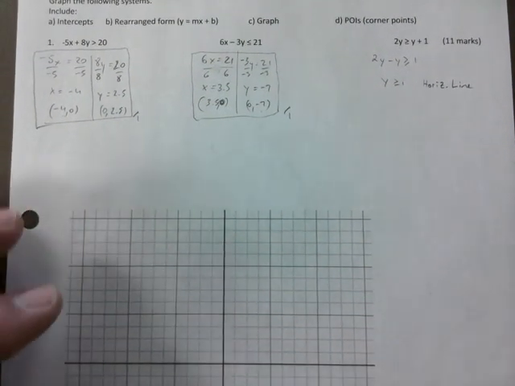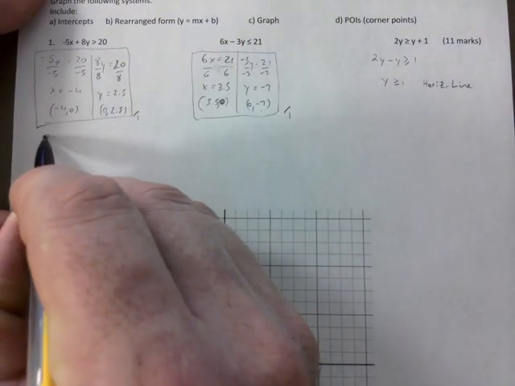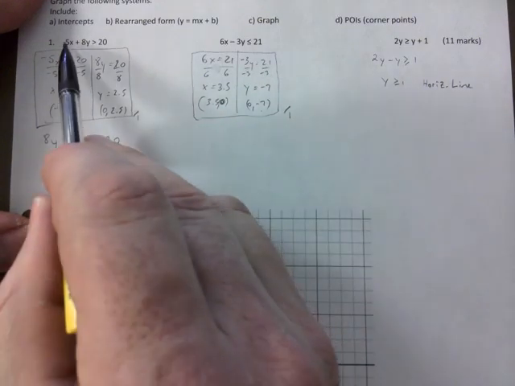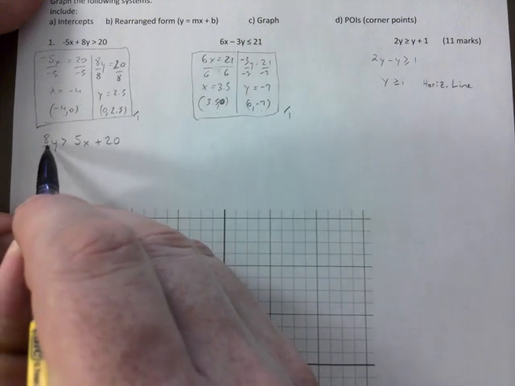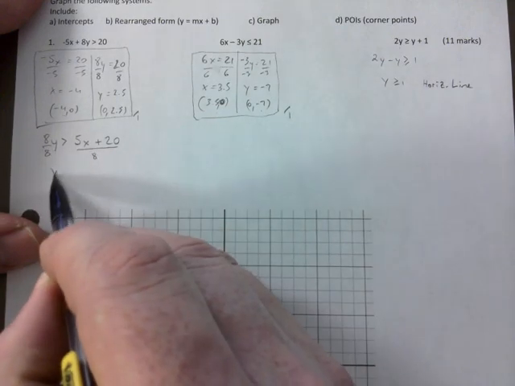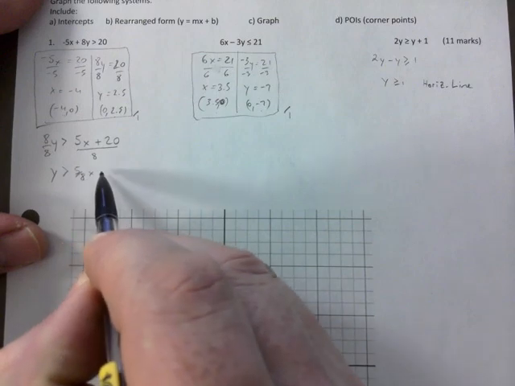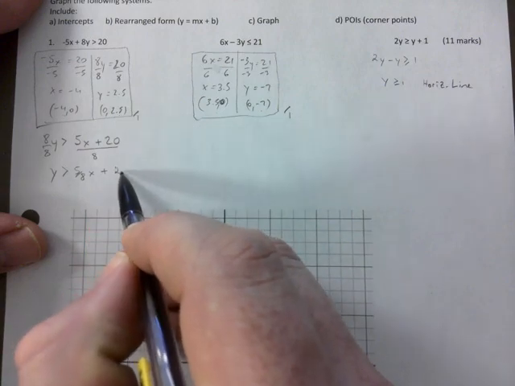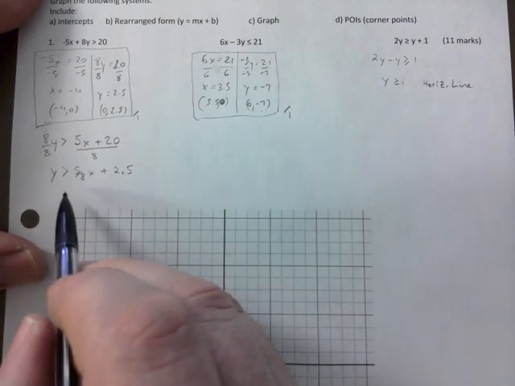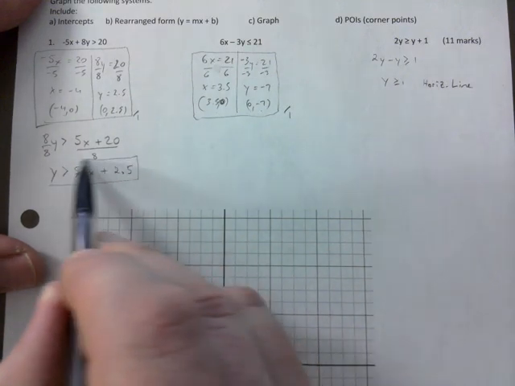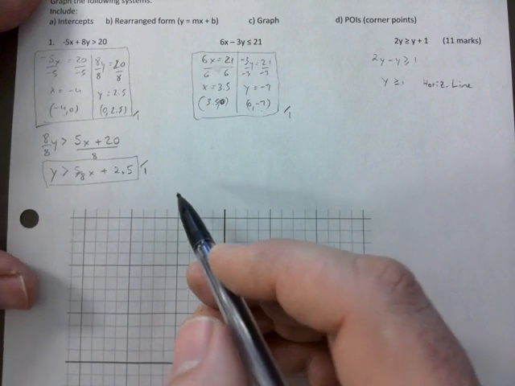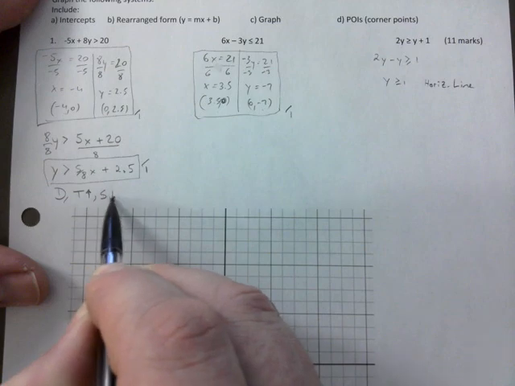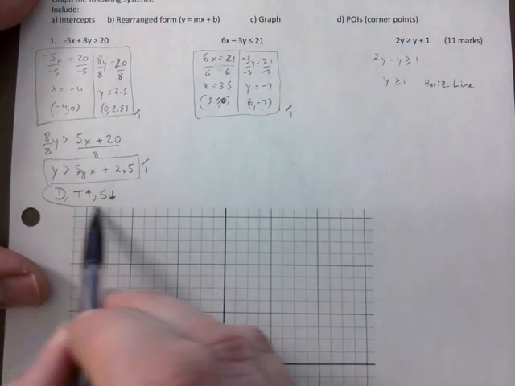Okay, so now we have to rewrite, and that I'd like to do with you guys. So 8y is greater than 5x plus 20, right? Because the -5 comes over positive. Then divide everything by 8. y is greater than 5/8x plus, you can leave it 20/8, or because it's a finite decimal, it's okay to go 2.5. I would give you a mark for that as well. And real quick here, dashed, true is above, shade below. Okay, that's also very important.